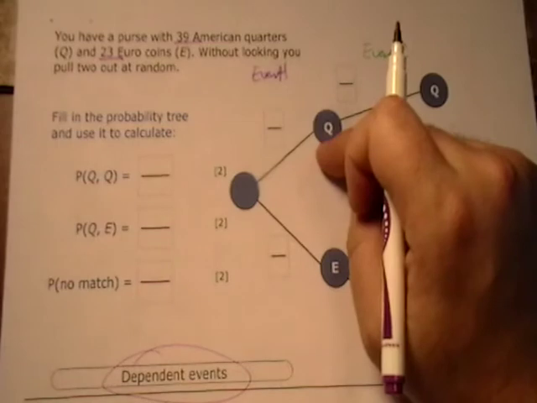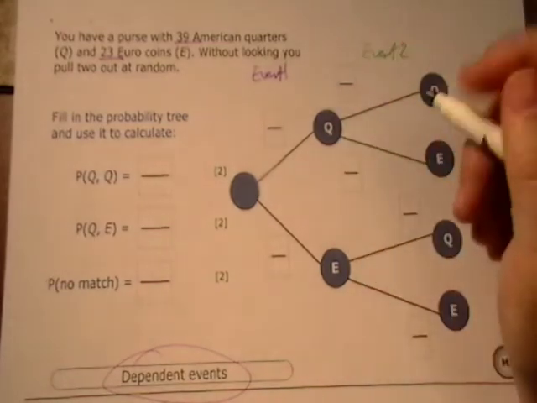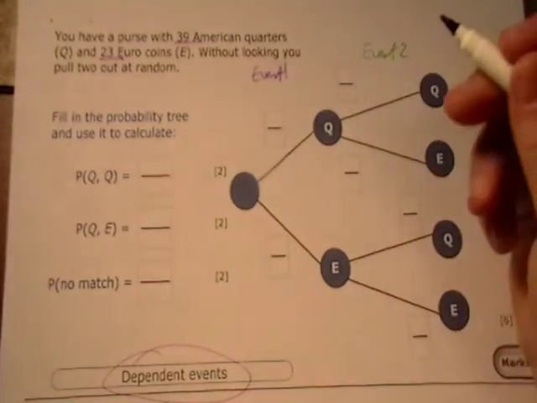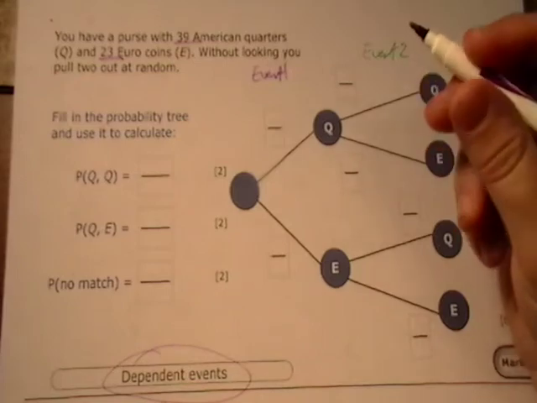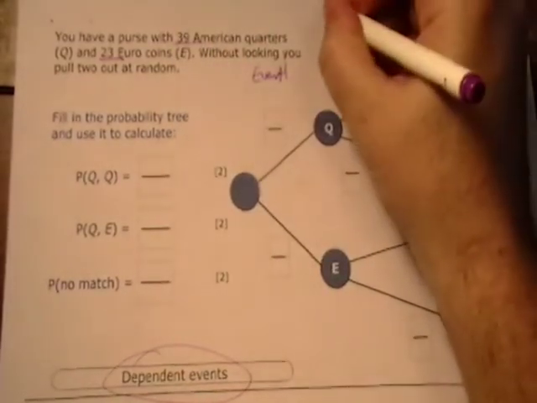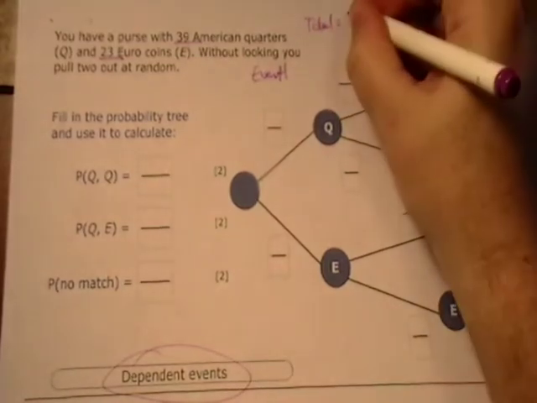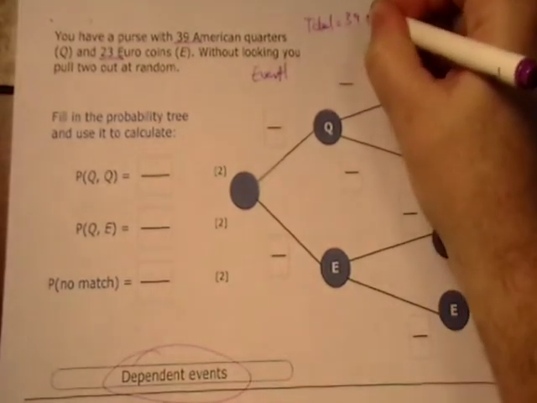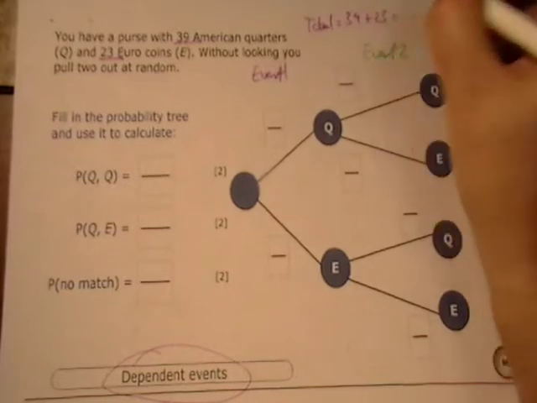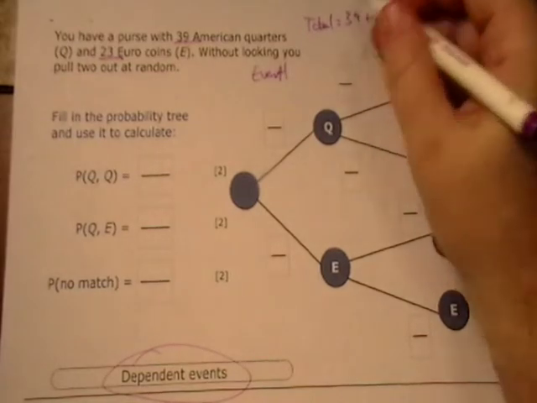So what's the probability of the American quarter? Well, anytime you want to find probability, it is the total number of successes divided by the total. So I'm going to go ahead and find the total. Total of all the coins in the little bag are 39 for the quarters plus 23 for the European. 39 plus 23, 3 plus 9 is 12.